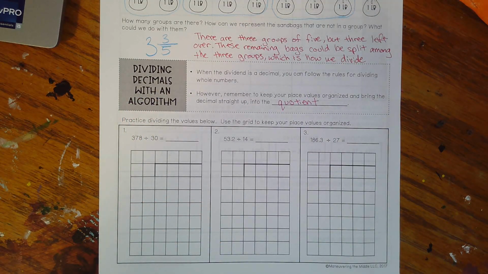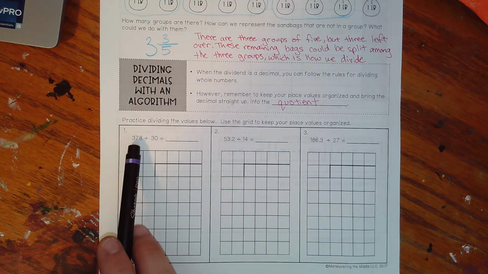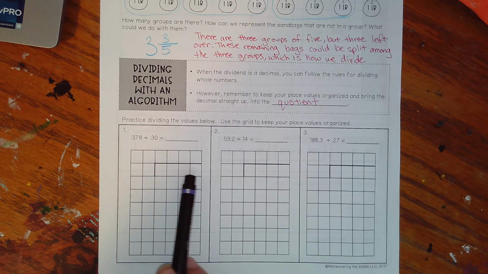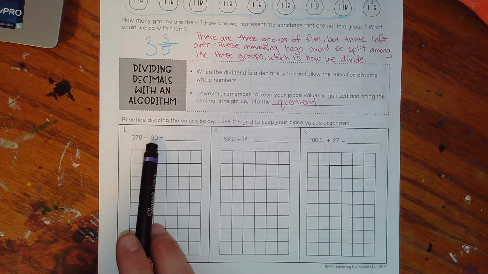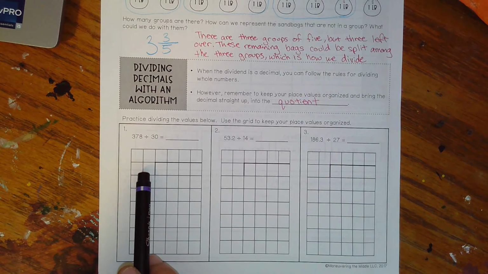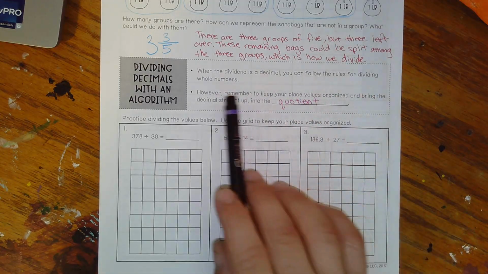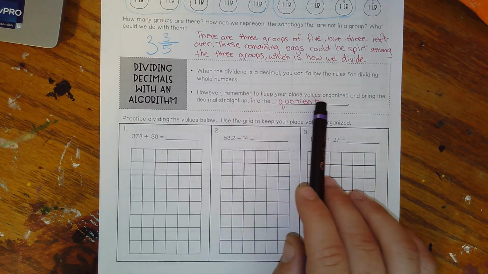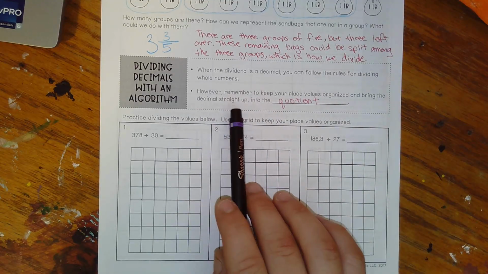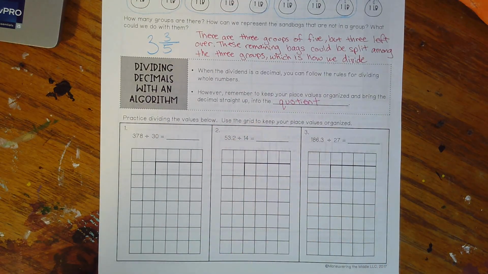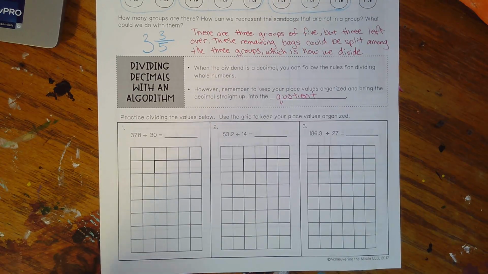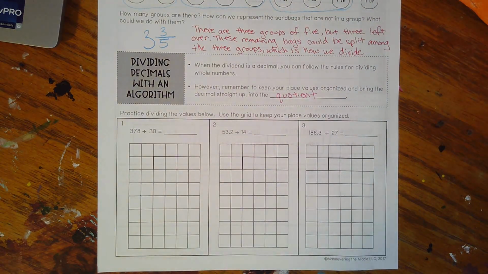When you divide decimals with an algorithm, that's when the dividend is a decimal. The dividend is the number that goes inside our division box. The divisor is the number that goes on the outside of that division box. When the dividend is a decimal, you can follow the rules for dividing whole numbers. However, remember to keep your place values organized and bring the decimal straight up into the quotient. Remember that quotient just means the answer we get after we've divided.